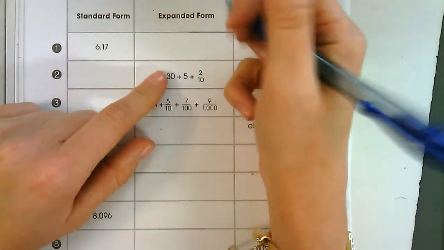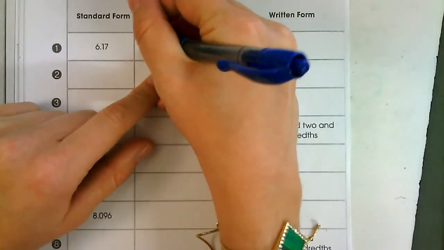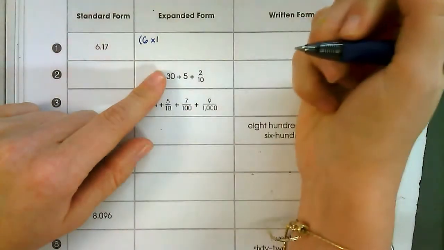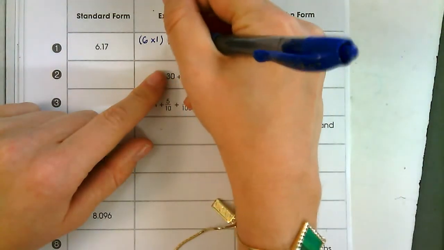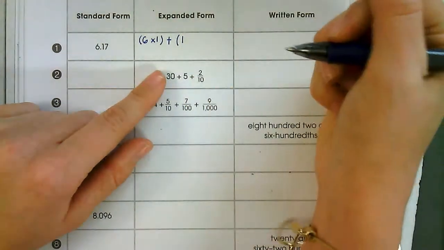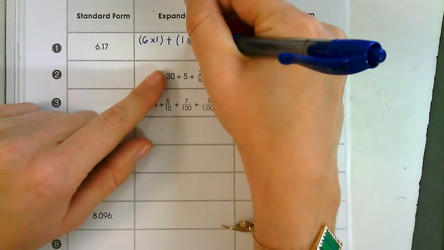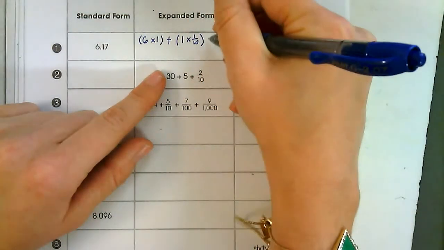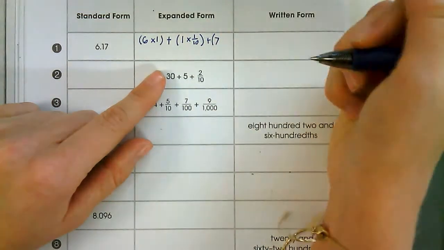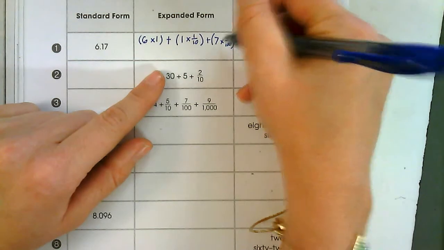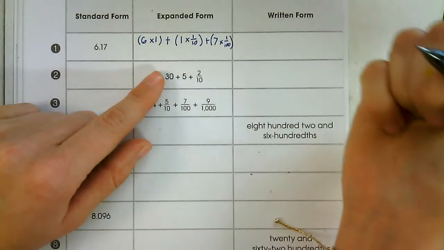In expanded form, remember in 5th grade, we do digit times value. So the first digit I see is a 6. It's in the ones place, so its value is 1. We're going to add that to the next digit I see, which is a 1. That digit is in the tenths place, so we're going to multiply it by its value. The last digit I see is a 7. It's in the hundredths place, so we're going to multiply it by a value of 1/100th. So there it is in expanded form.